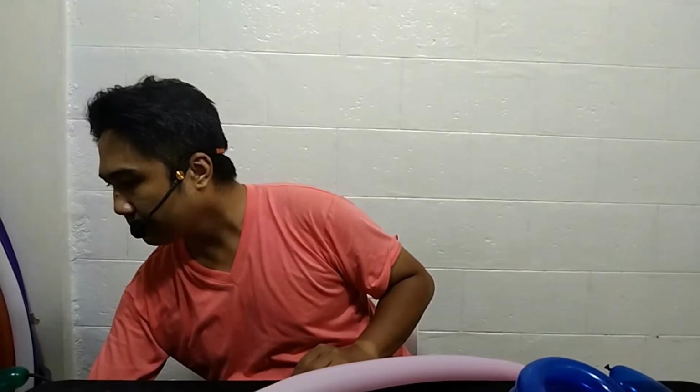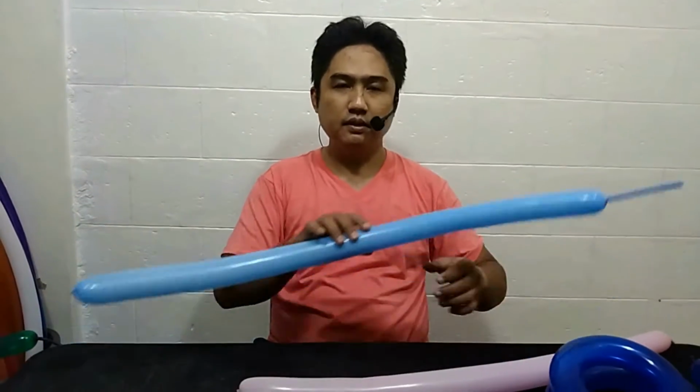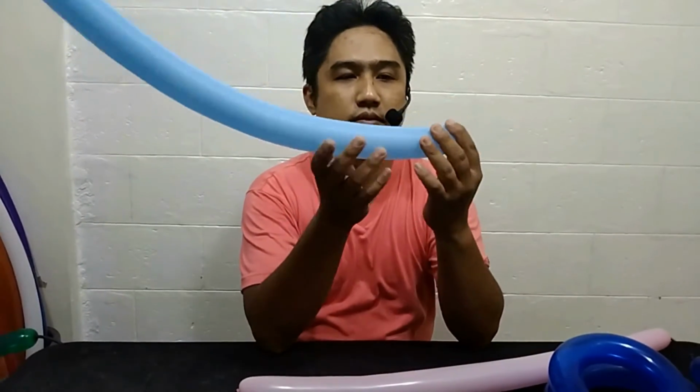Okay, so here, pink. I think we need two balloons here for our petals. Pink and blue. Okay, so now let's create petals. 4 petals for this. Okay, so now just make a loop like this.